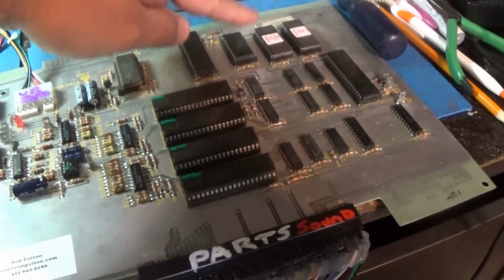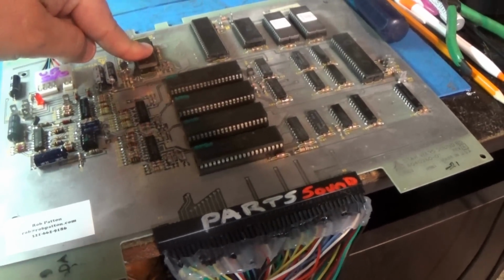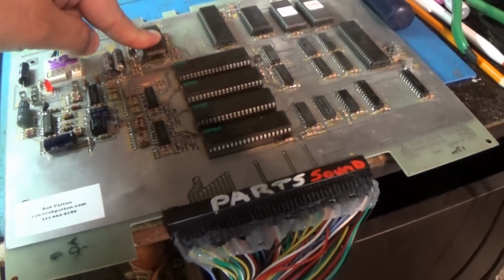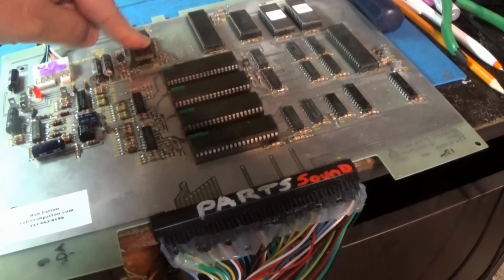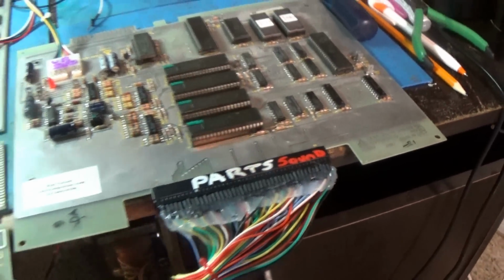I don't know about the RAM. The speech chip is probably okay. You never know, though. But I do need to test this stuff. And the ROMs, I have no idea if the ROMs are any good. I got some testing to do.